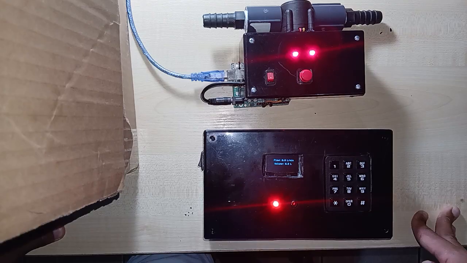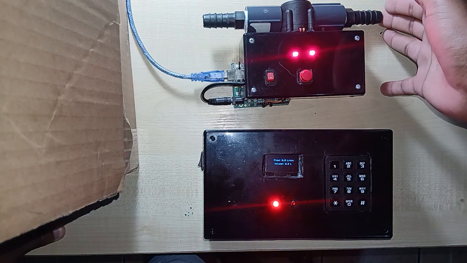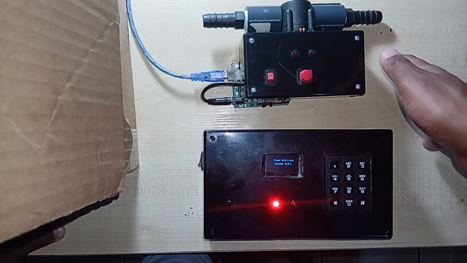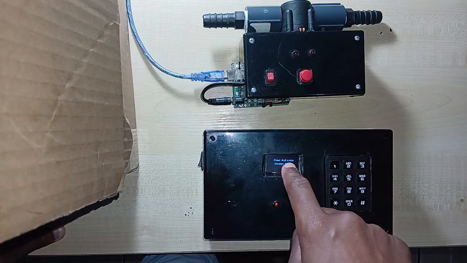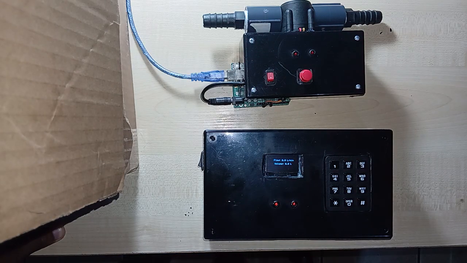What additional things have I added to the system? You simply connect this system to your pipeline. When you do that, you will have a flow rate displayed here, being measured. Then you know the normal flow rate from your house, your industry, or any mine.